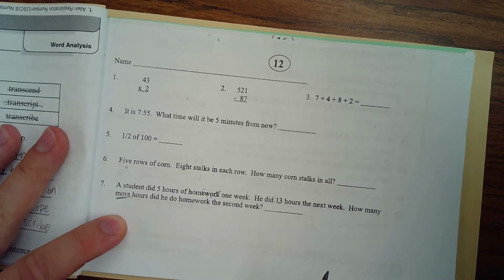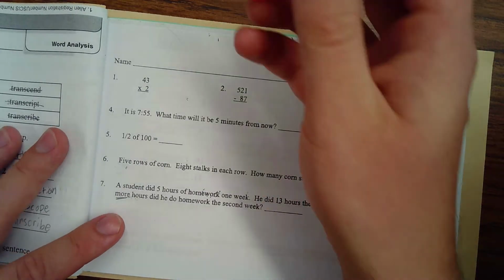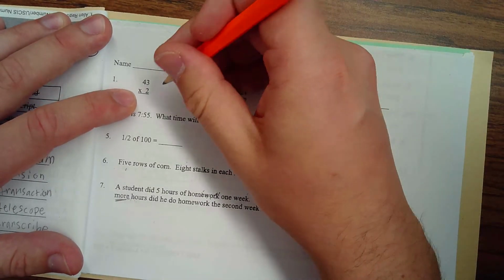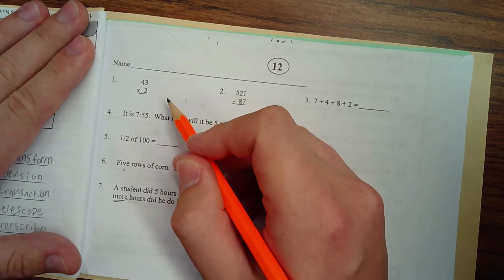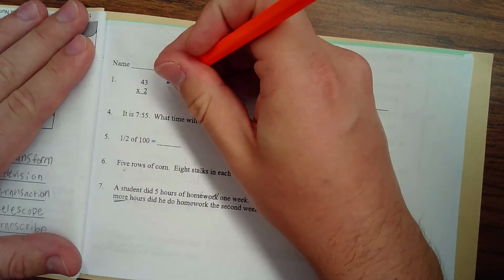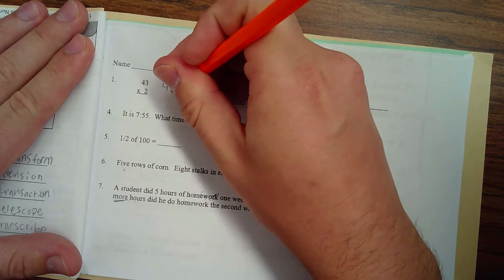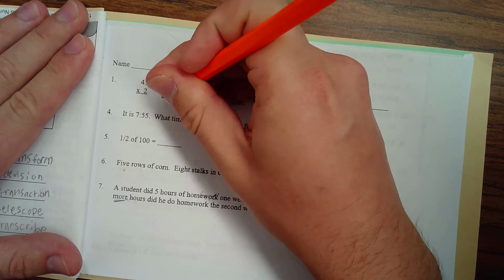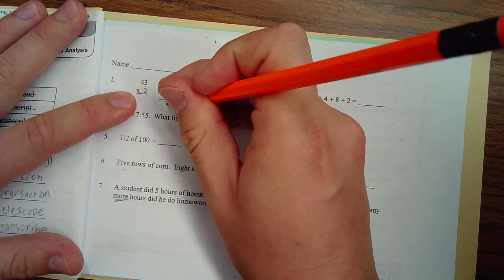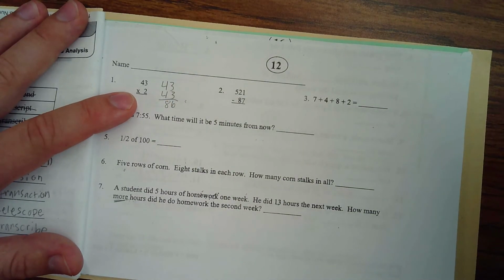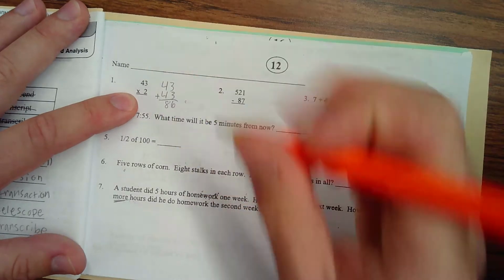Okay, so number one, 43 times 2. Like I said yesterday, let's look at this like this. 43 times 2 means we have two groups of 43. So we can write 43 twice, and then just do the addition here. 3 plus 3 is 6. 4 plus 4 is 8. 86. There you go. Do our little addition symbol.